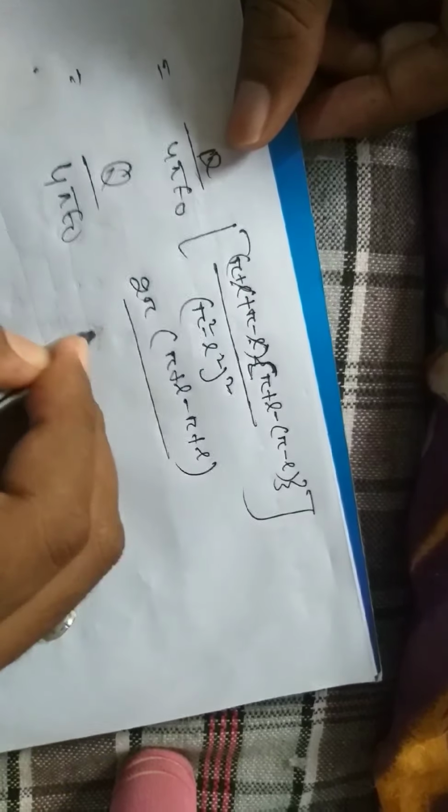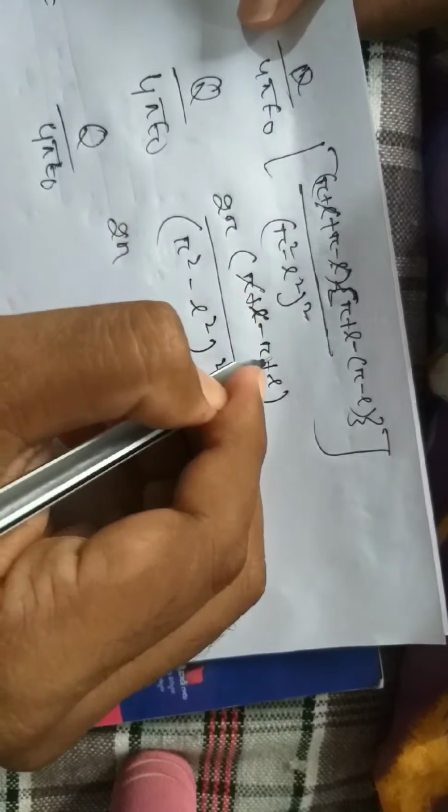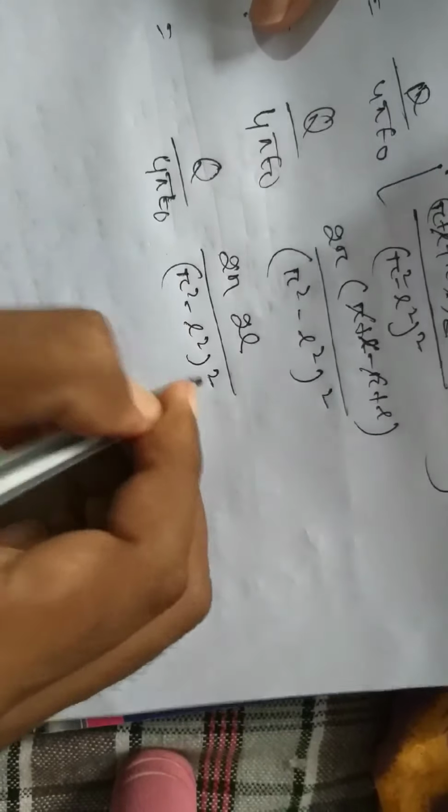Here you write r square minus L square whole square, q by 4 pi epsilon naught into 2r, here the r's cancel out, and you write 2L divided by r square minus L square whole square.